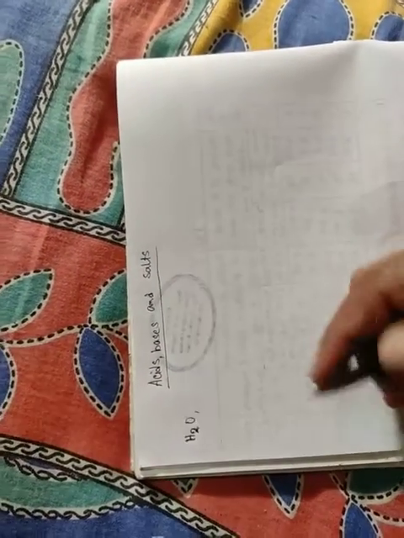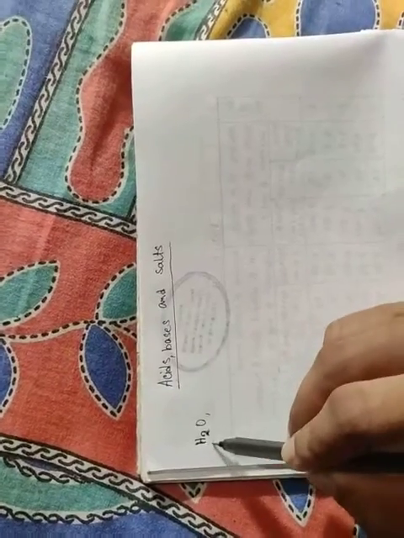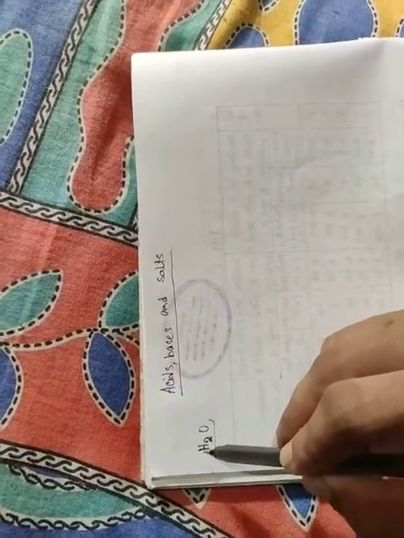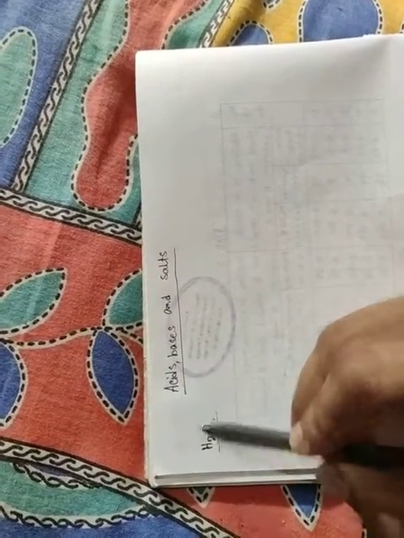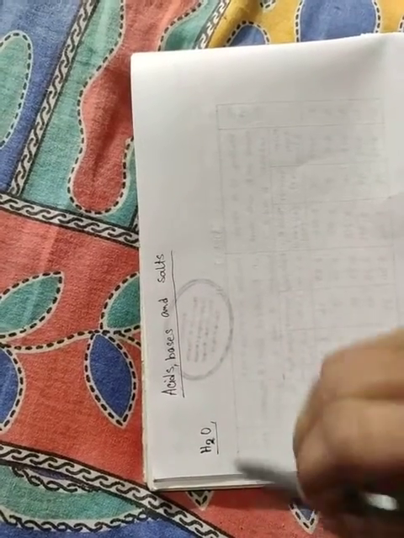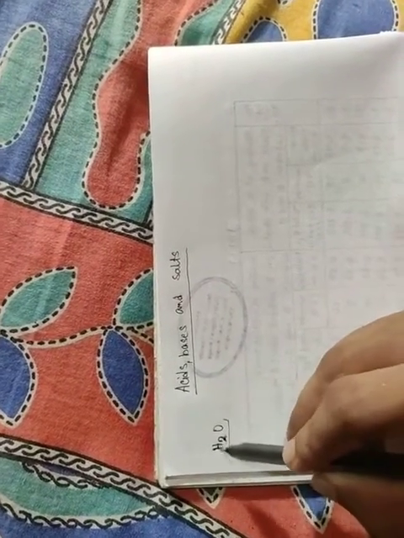H2O. And water consists of what? Hydrogen and oxygen. So hydrogen is one element and oxygen is one element. Element means the constituent atoms which create the molecule or the material.